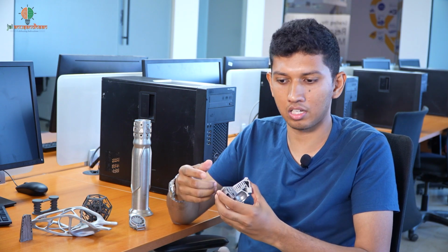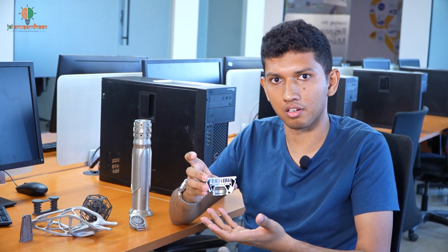And the other advantage is functional integration. In conventional manufacturing we have many parts, wherein we have to manufacture the parts separately and then assemble them later. In 3D printing, that's a bigger advantage, wherein the parts are all printed as one part and you don't have to assemble it later.